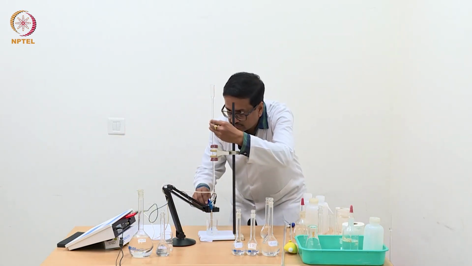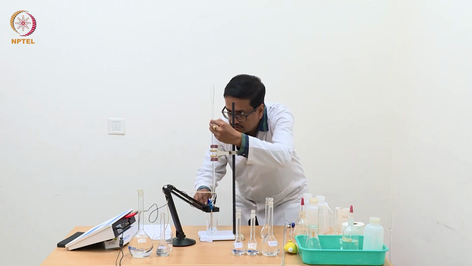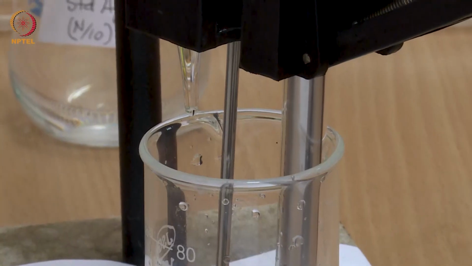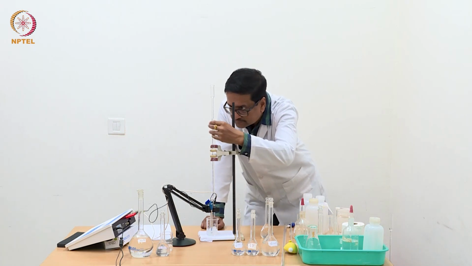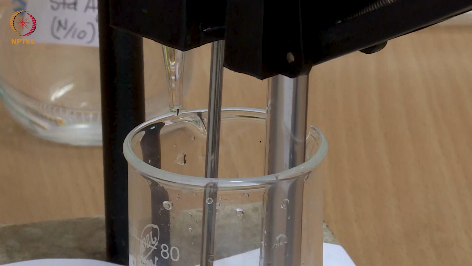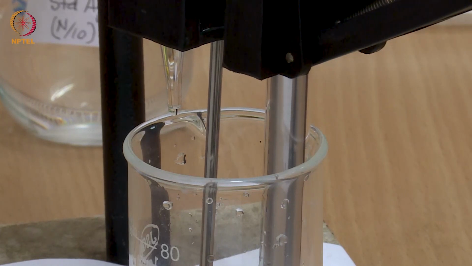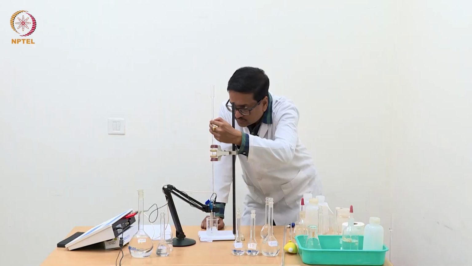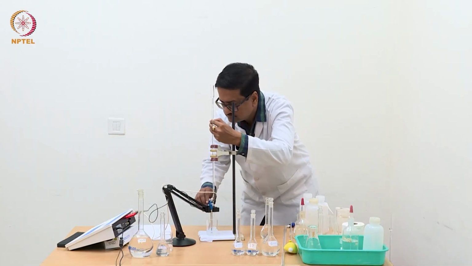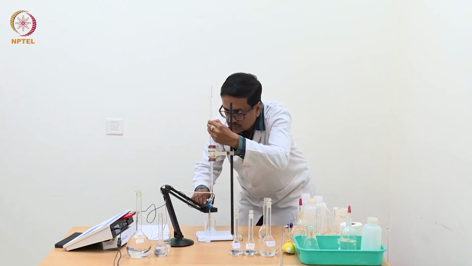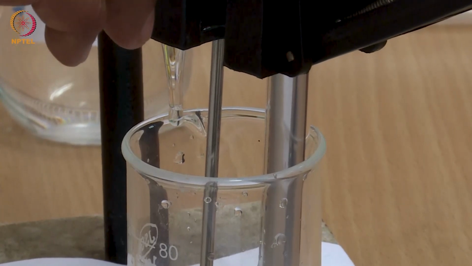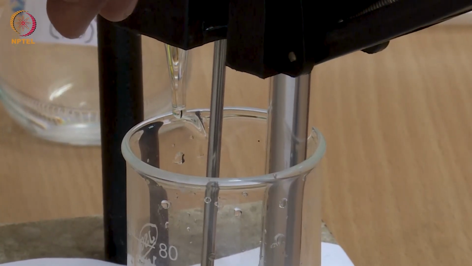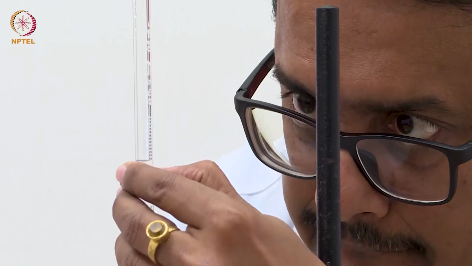We will add another portion of silver nitrate. I will add 0.25 ml again.